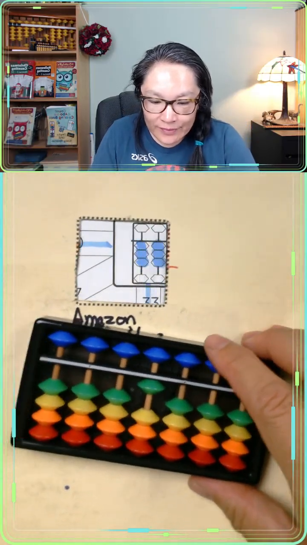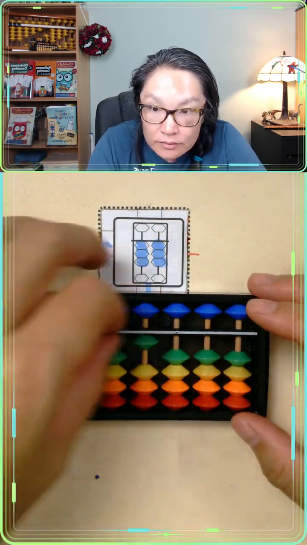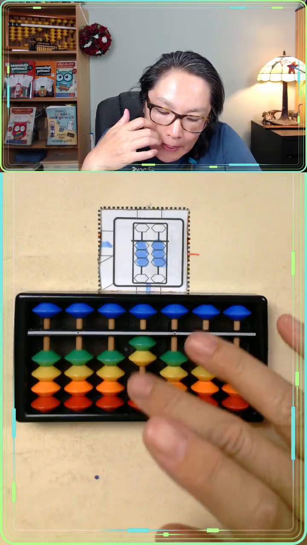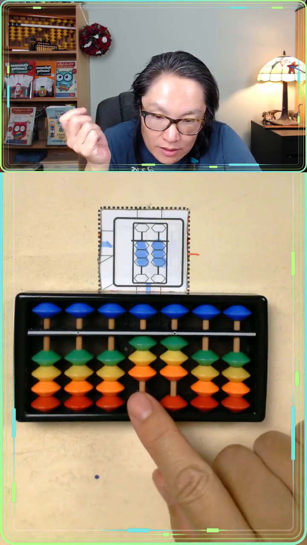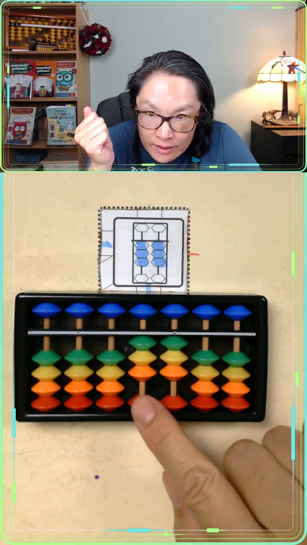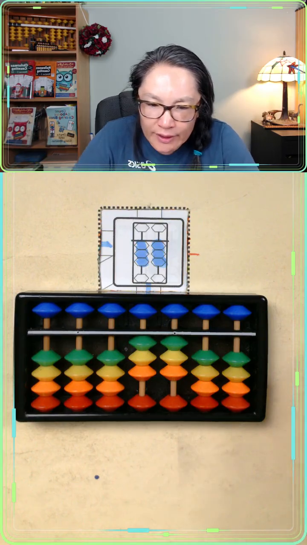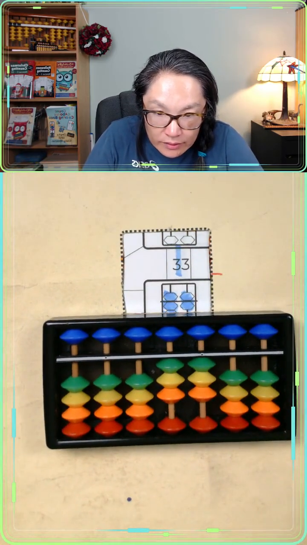Easy, right? What's our next number? We have our 10s and our 1s. 10s and our 1s. 33. Yes, 33.